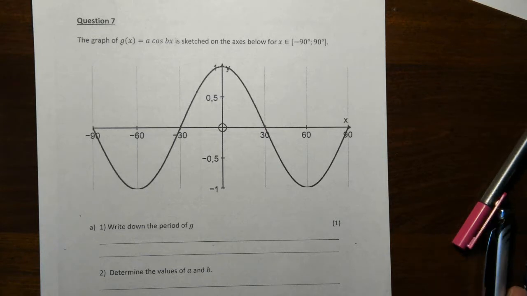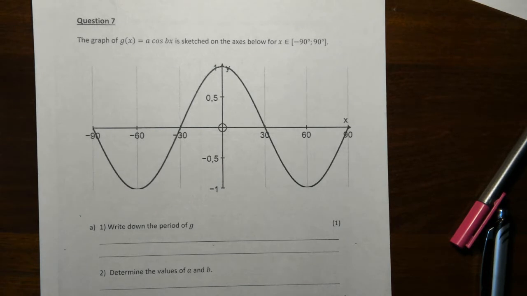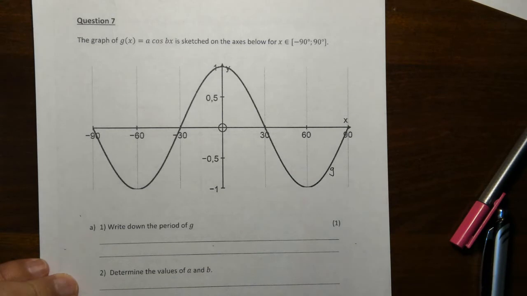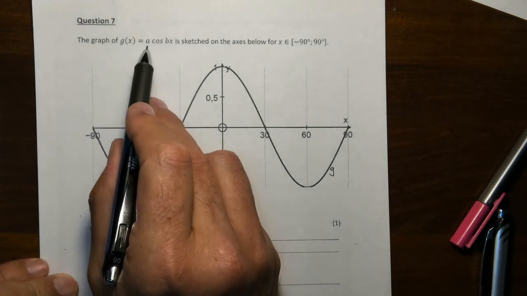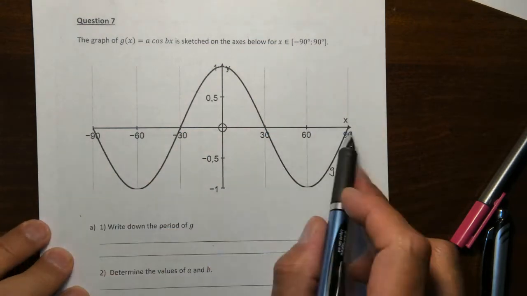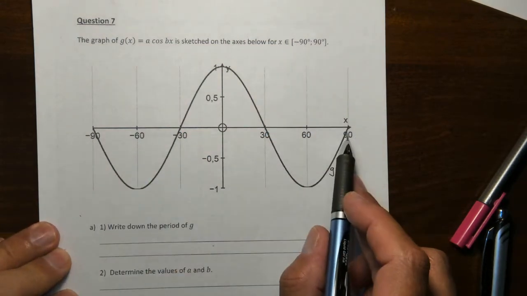Okay, we move on to question 7, which dealt with a graphs question, trigonometric function. Let's see what they say. They say in the graph, the graph of g of x equals a cos bx is sketched on the axis below. Domain from minus 90 to 90.